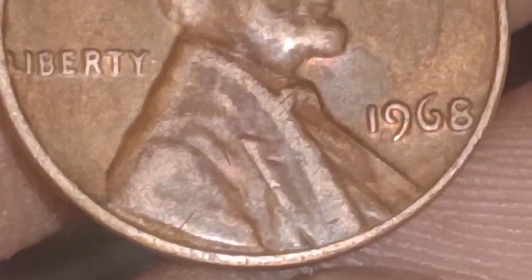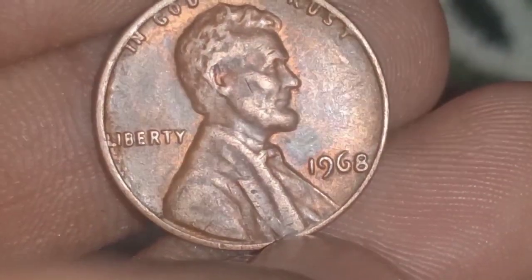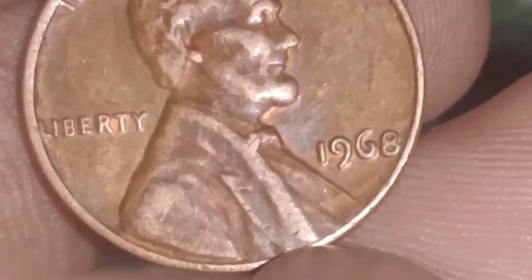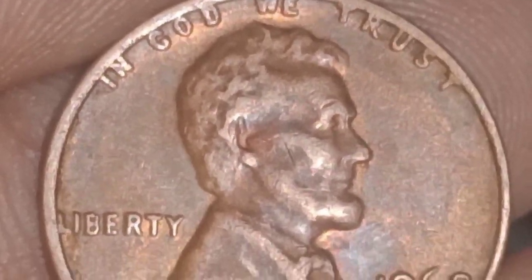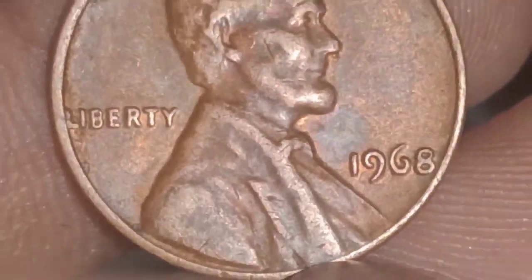Value of the 1968 Lincoln Penny. The value of a 1968 Lincoln Penny varies widely based on its condition, mint mark, and the presence of errors. Here is a detailed overview of factors affecting its value.